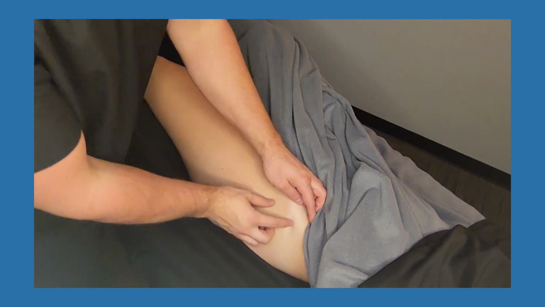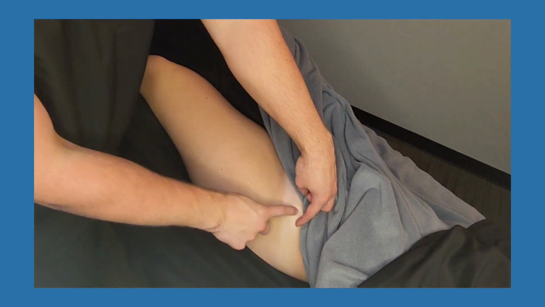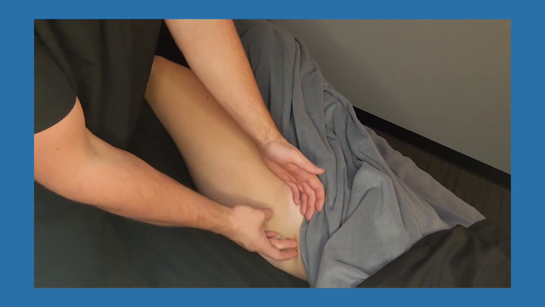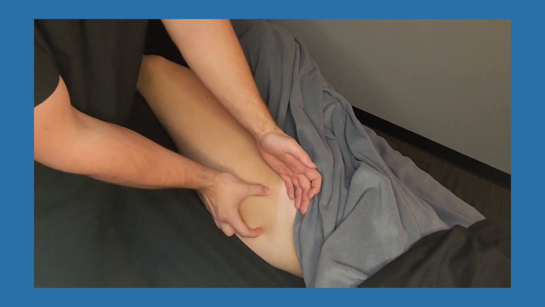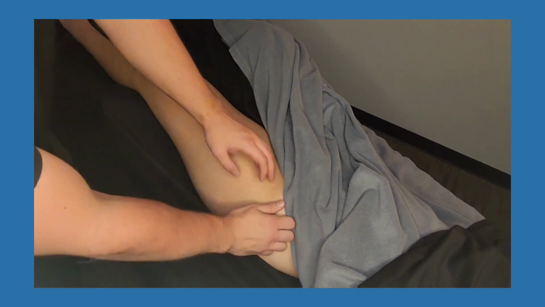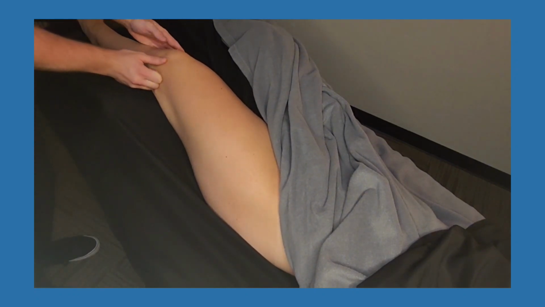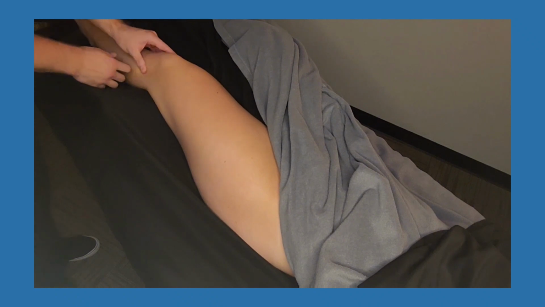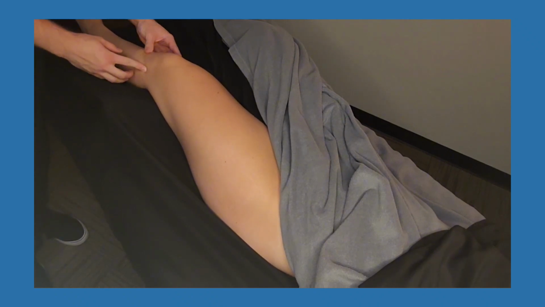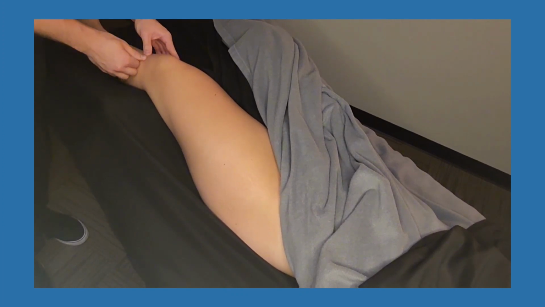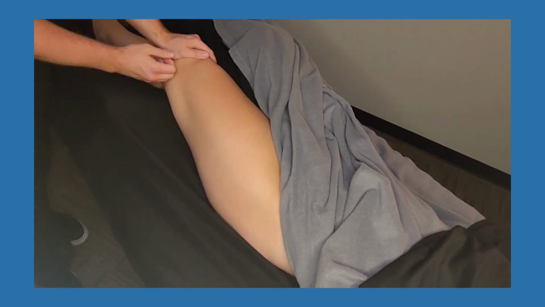Next is the tensor fasciae latae. It will originate at the iliac crest posterior to the anterior superior iliac spine and will insert into the tibial tubercle via the IT band. The IT band is shared with tensor fasciae latae and with several of the glutes.